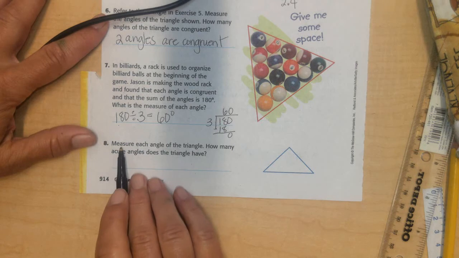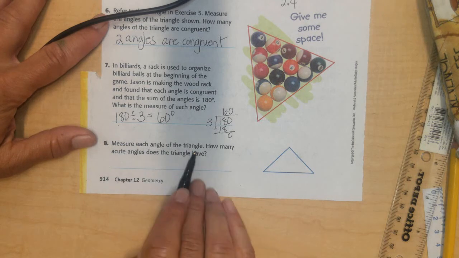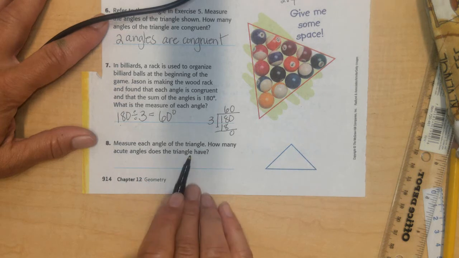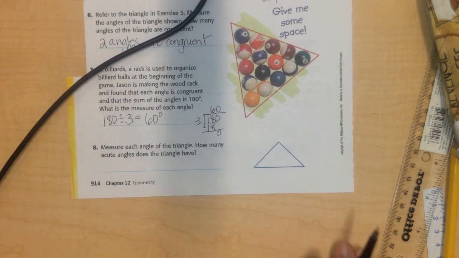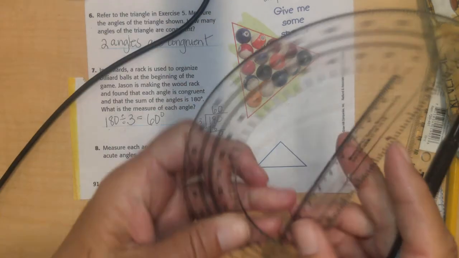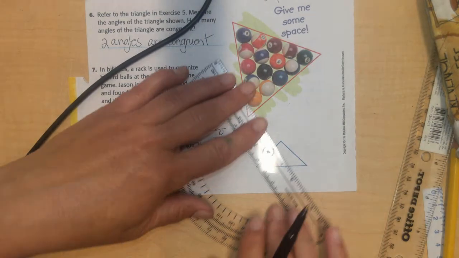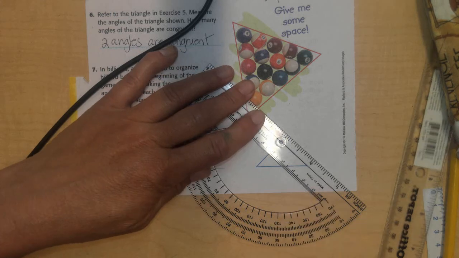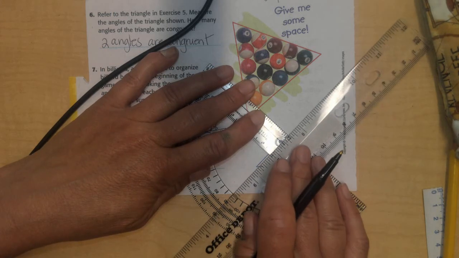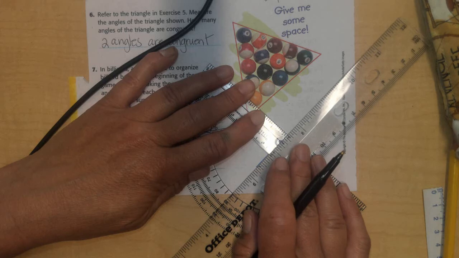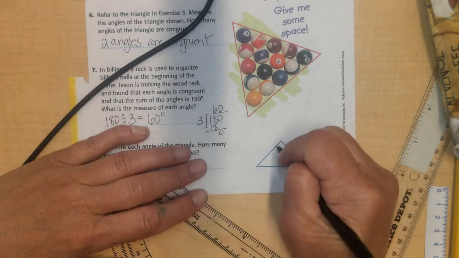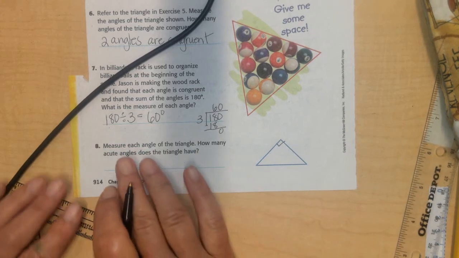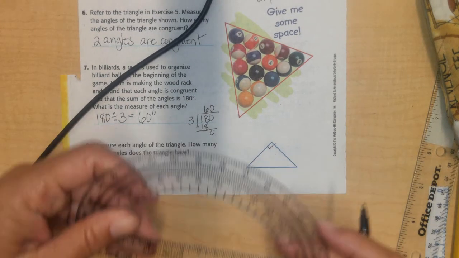And my last problem. Measure each angle of the triangle. How many acute angles does the triangle have? So I'm going to look at this triangle. I think this one's going to be a right angle. So I'm going to double check this and see if it's a right angle. And it looks like it is a perfect right angle. So if it's a right angle, I put a little square in there to let them know it's a right angle. How many acute angles does it have?